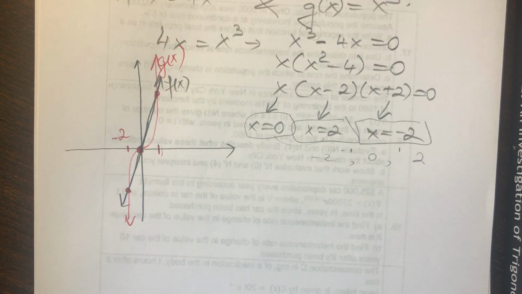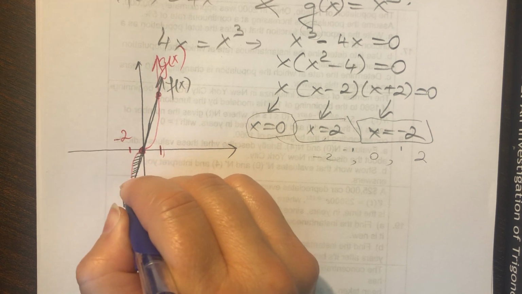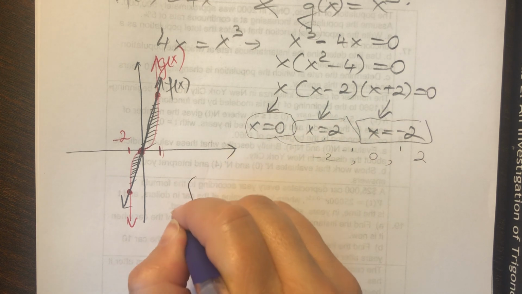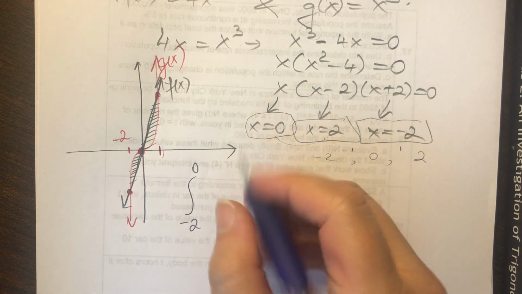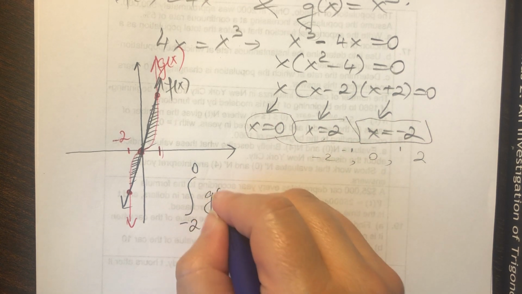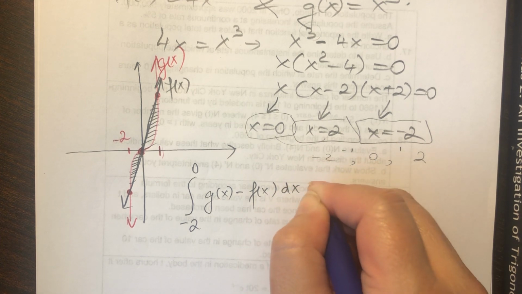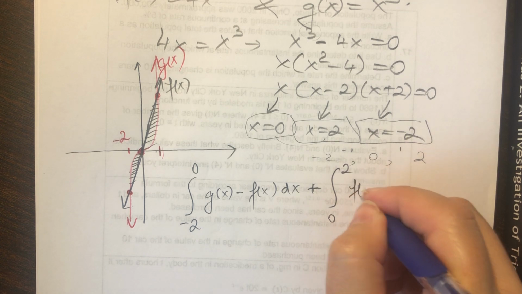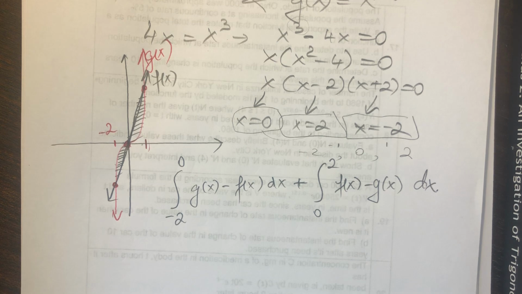So according to this picture, I have 2 parts to my integral. I want to find the area between -2 and 0, and which one's above in this case. The cubic function's above, so that's the g of x. And then from what? From 0 to 2, which one's above the line? So f of x minus g of x. Okay. All right, so as you see, you have to swap them.